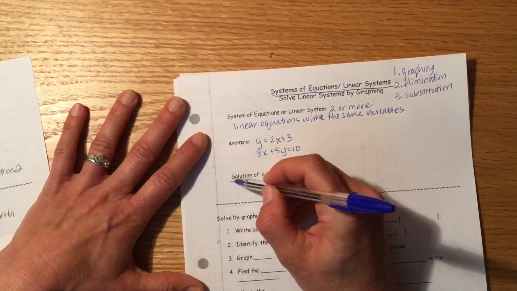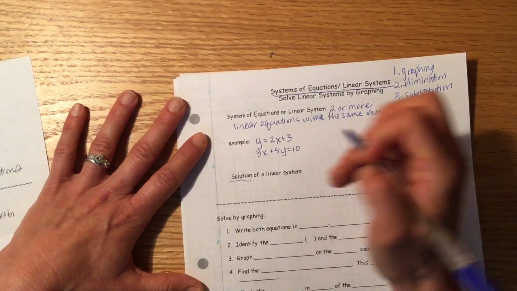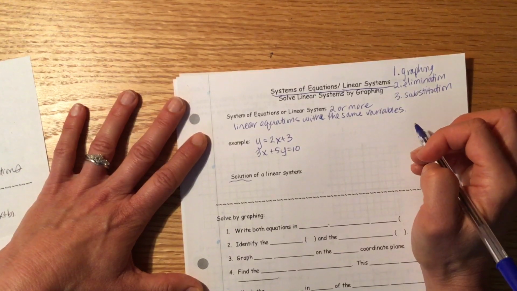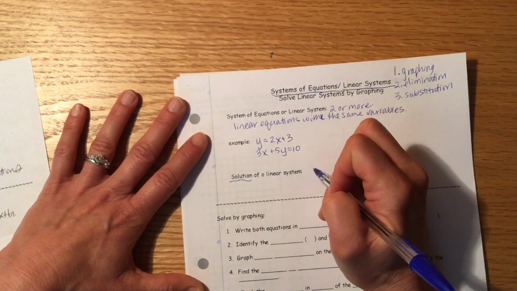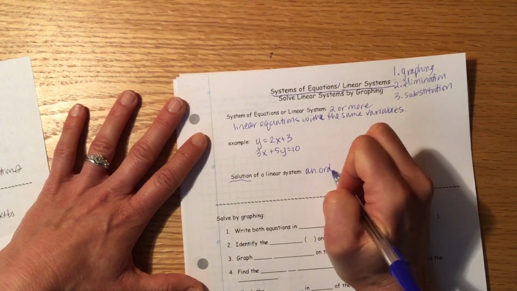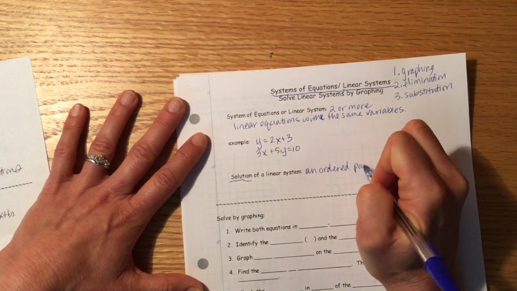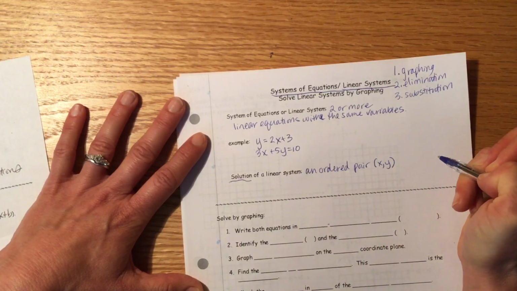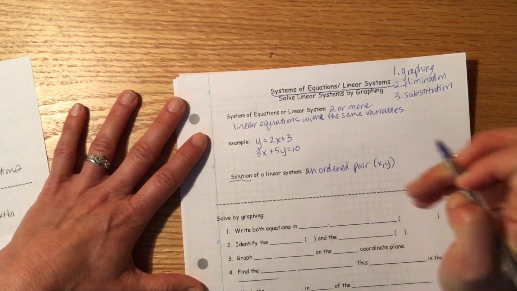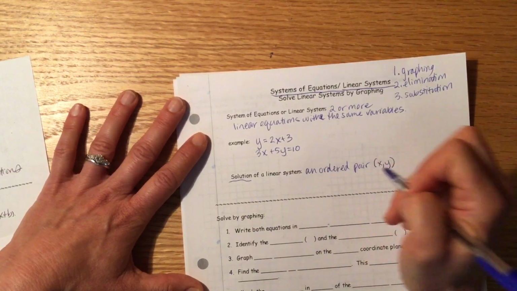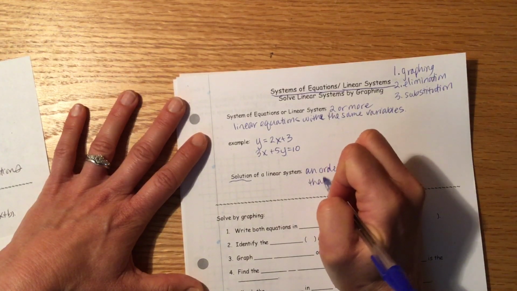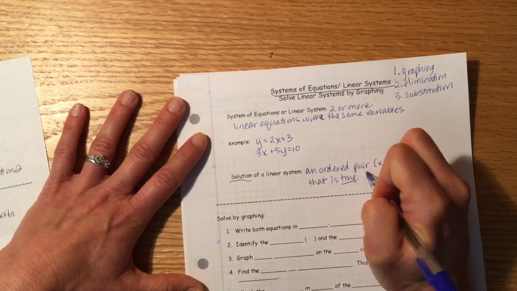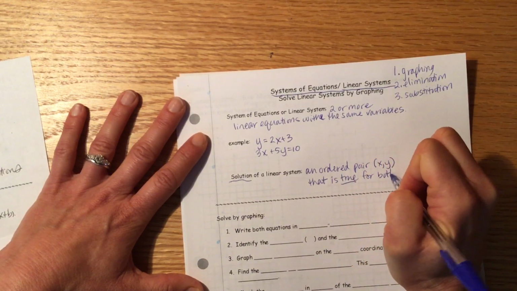A solution, of course, means an answer. A solution to any system of equations, it doesn't matter how you solve it, is always an ordered pair. And this ordered pair is true for both equations, and I'll show you that when we solve these problems. This is really how you check it. That is true for both equations.